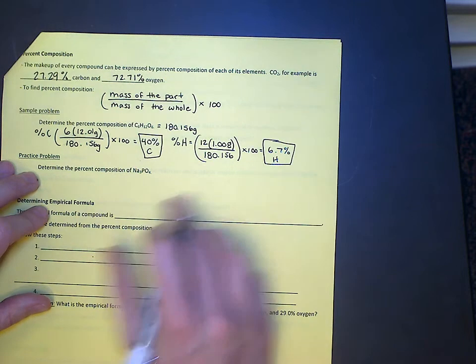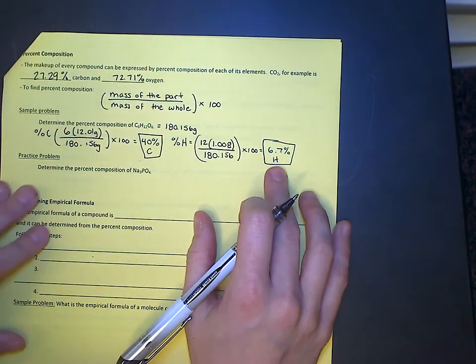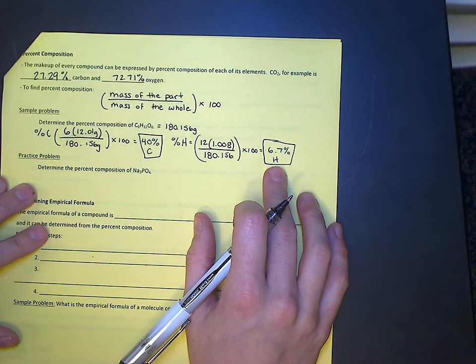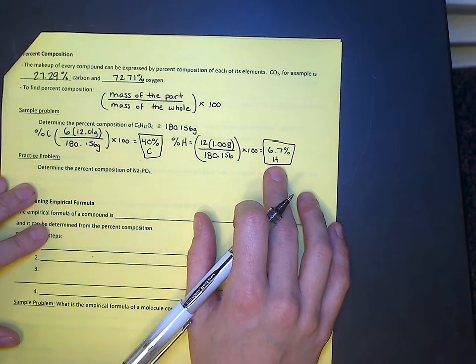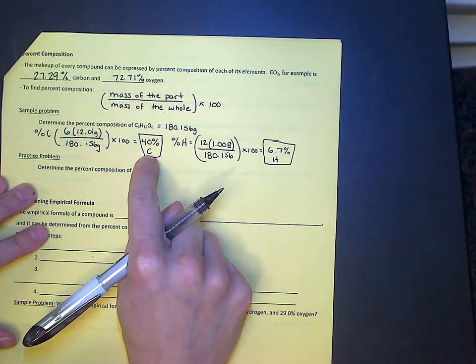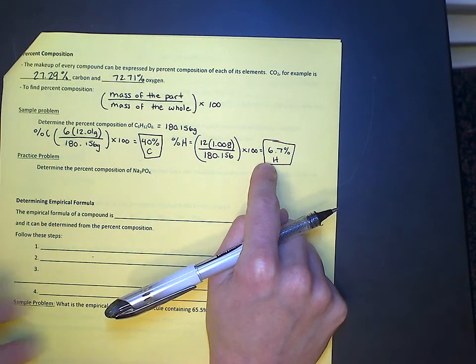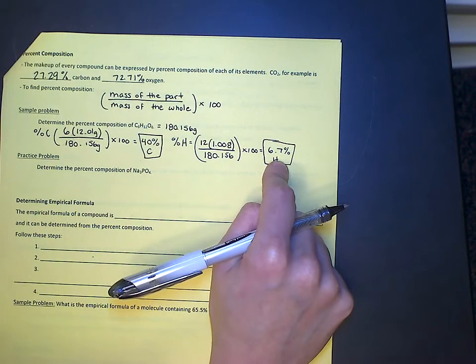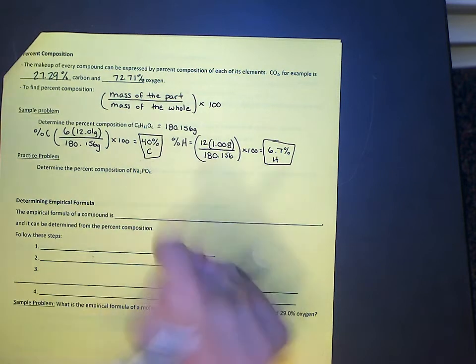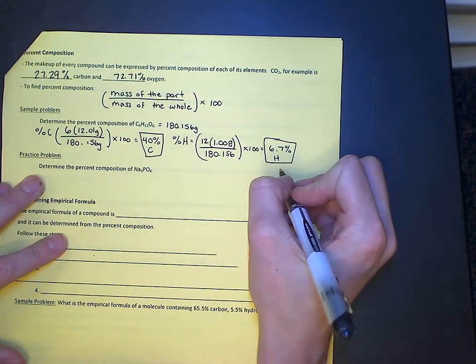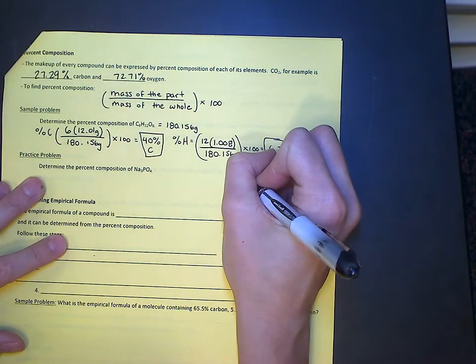Okay, so now I know carbon and hydrogen, and there are really 2 ways I could get the percent composition for the oxygen. I could add 40 plus 6.7 and subtract from 100, because remember, all of these are going to add up to 100% of the compound, or I could just keep doing it the way I'm doing here. I'm running out of room.